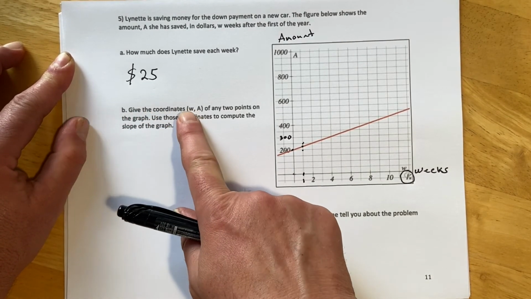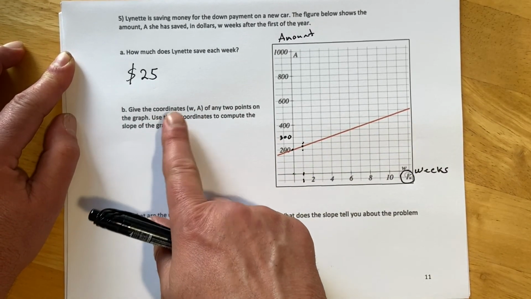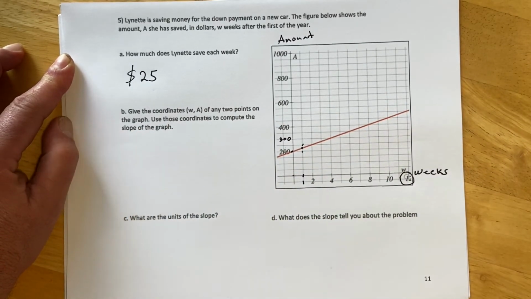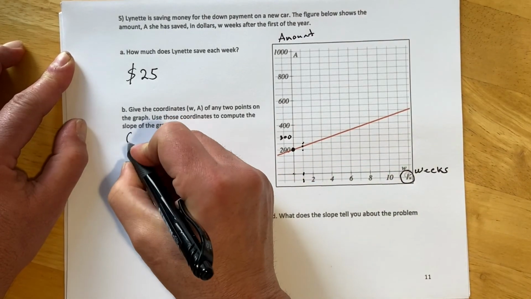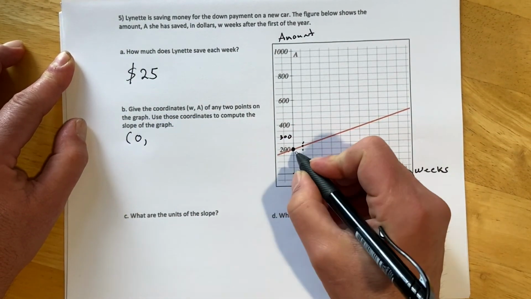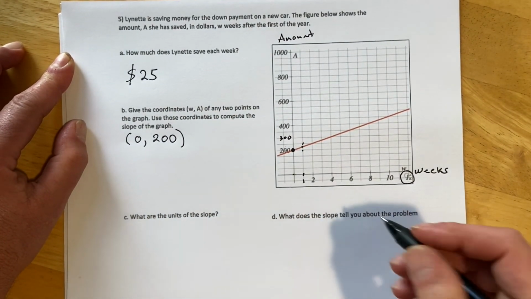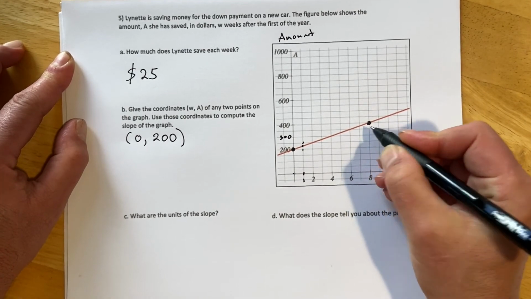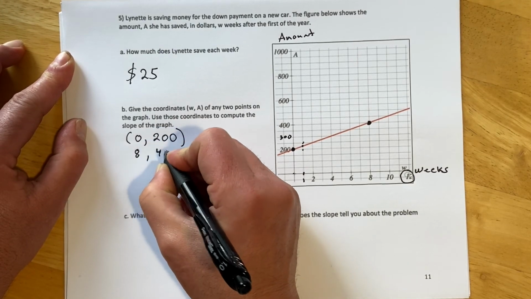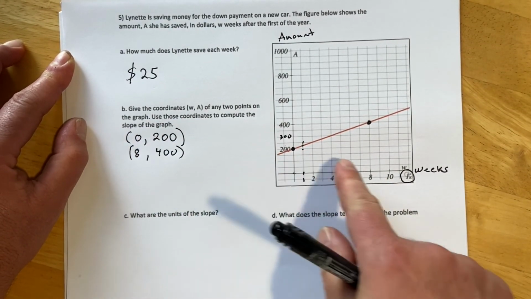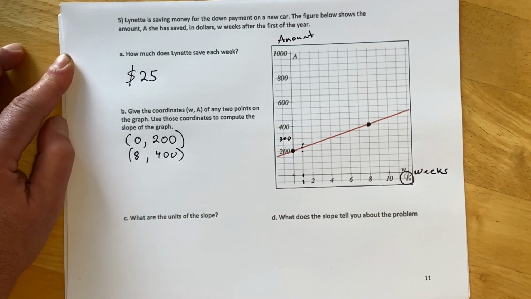B, give the coordinates of W, A, any 2 points in the graph. Okay, so we're just going to find 2 points on here, and we're going to use those coordinates to compute the slope. So I picked this one because it looked easy and I could read it. Here at 0 weeks, it looks like she has 200. And then the next one I picked was out here because, again, it looked easy. It was on the 400 and I could read it pretty easy. So 8 and 400. You could pick 1 and 225, and that would actually make it a bit easier. But those are the ones I happened to grab.